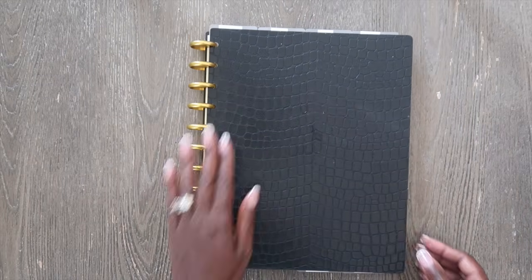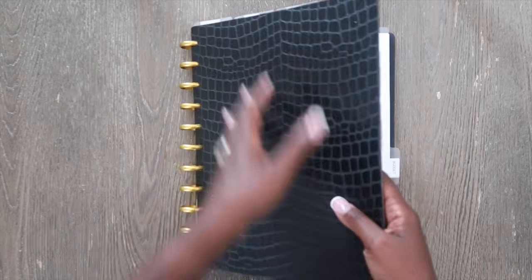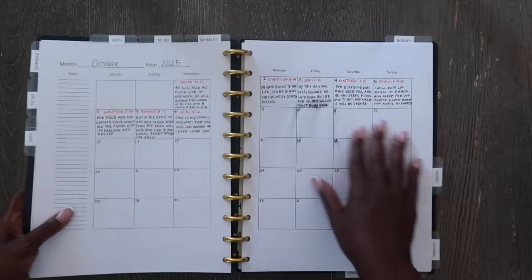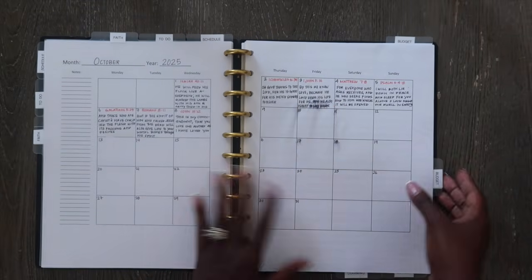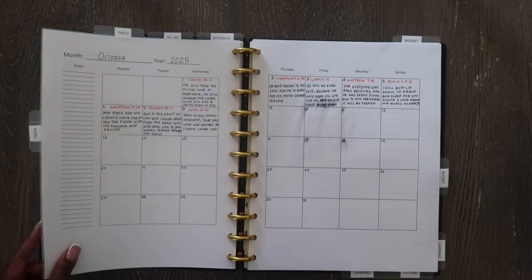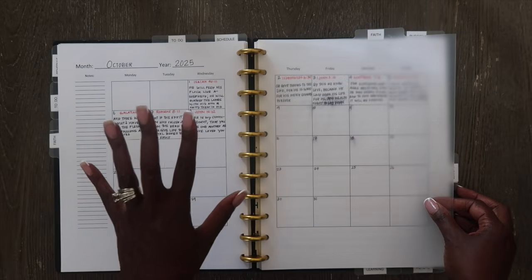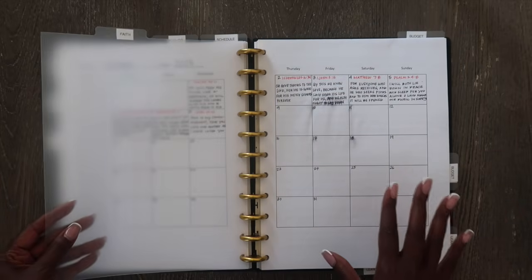So I'm going to put this to the side, and we are going to start with my faith planner itself. Now, I was just drinking coffee and I actually ended up spilling a little bit of it on my planner. So as you can see, we do have a water spot here. Very upset about that, but it's okay. Things happen.